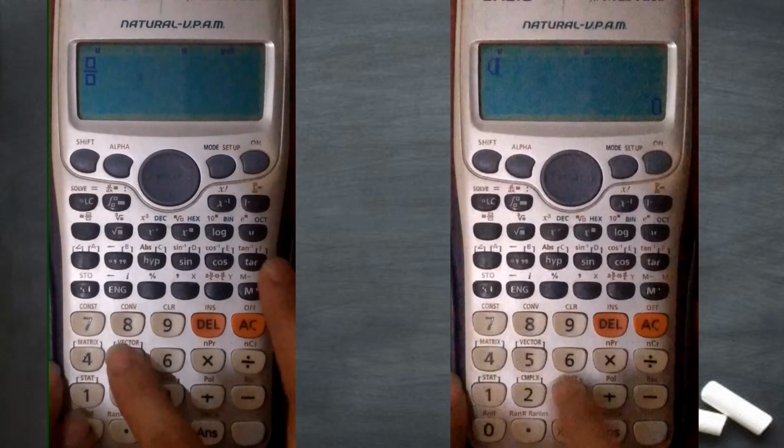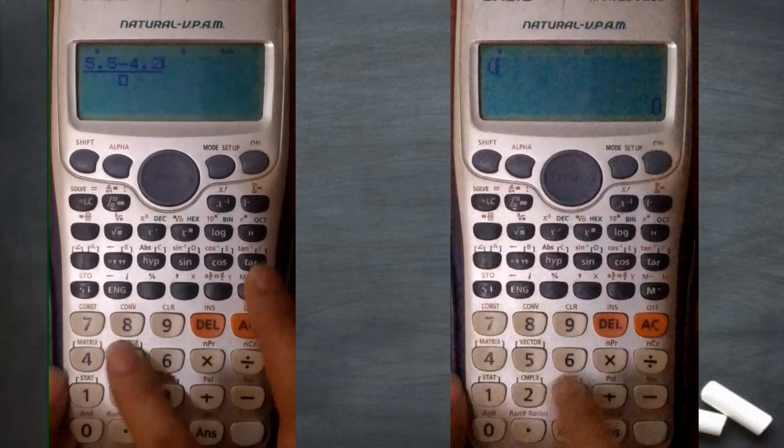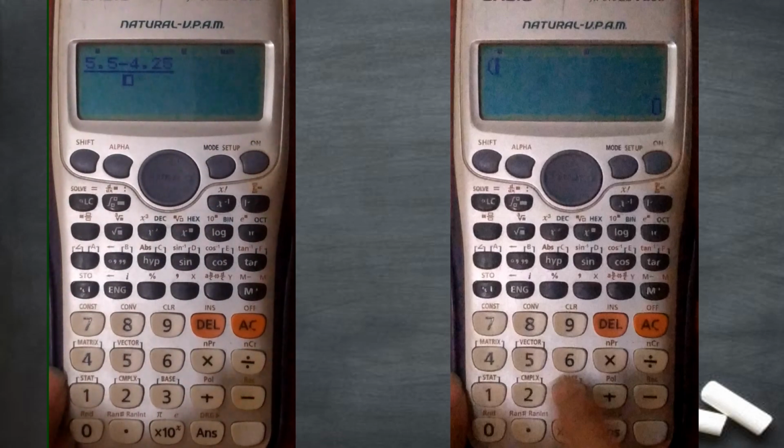The calculator on the left side shows you how you are going to input the values if your calculator is a 4-liner calculator.